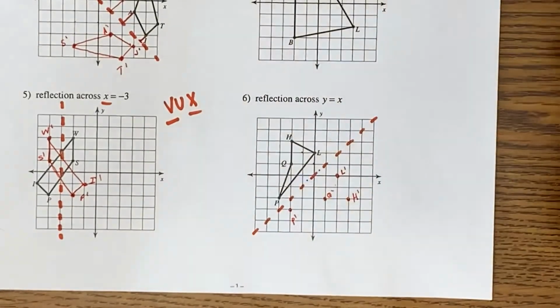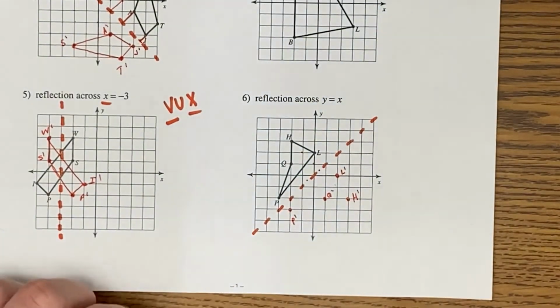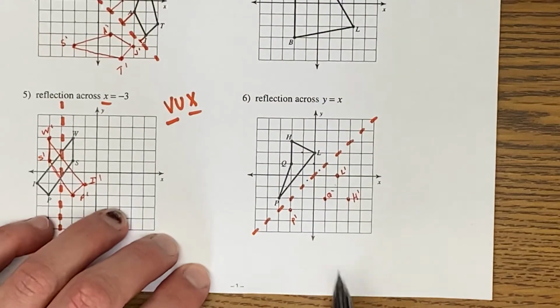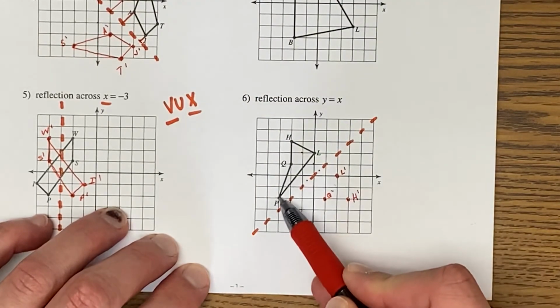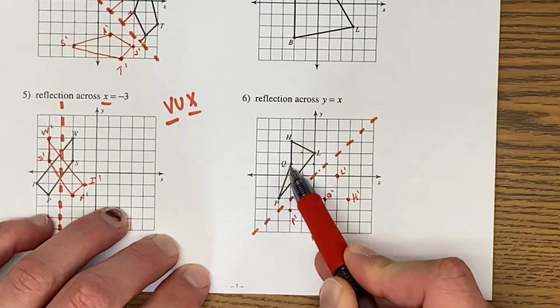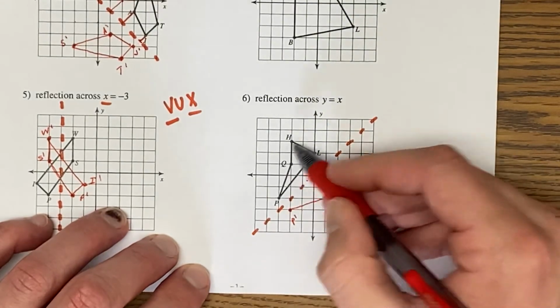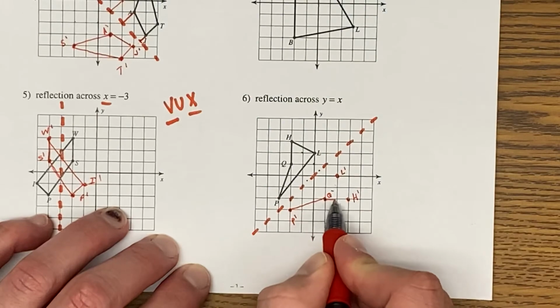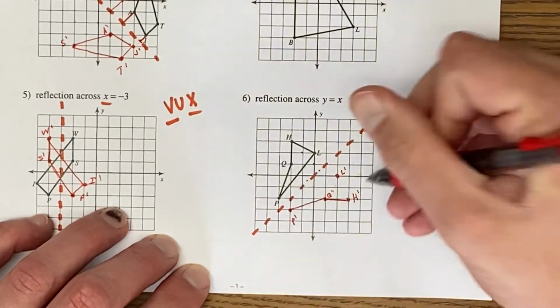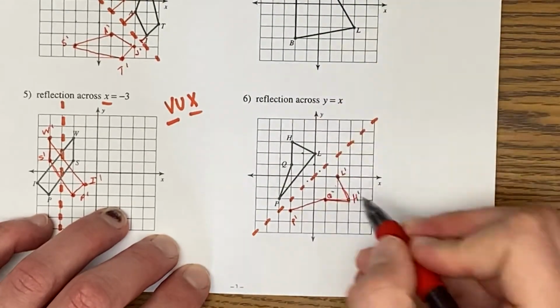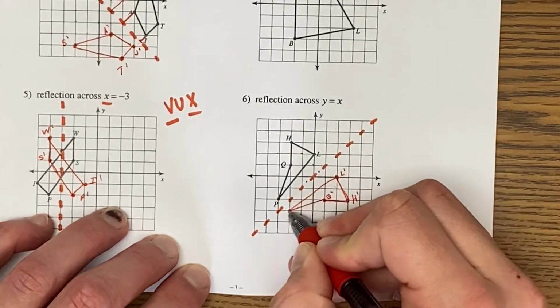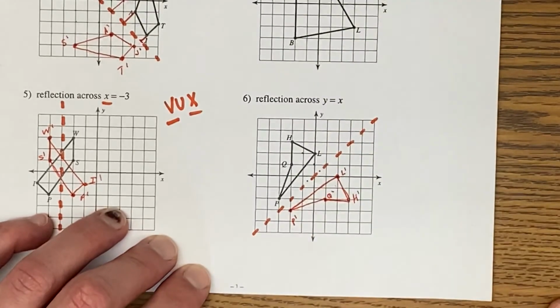Now in this one, be careful because these points are kind of hard to tell which points should go where or how you should connect them. So connect it exactly as it is over here. P to Q, Q to H, H to L, and then L to P. And there's our new shape.